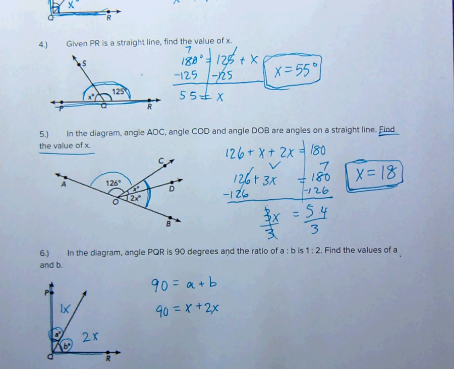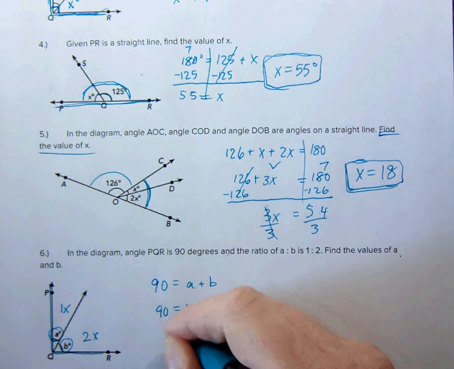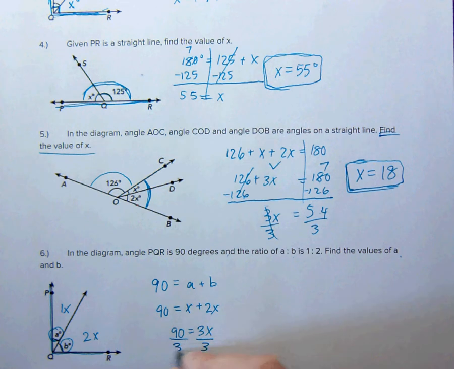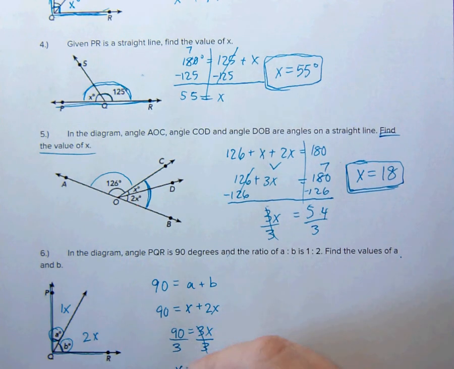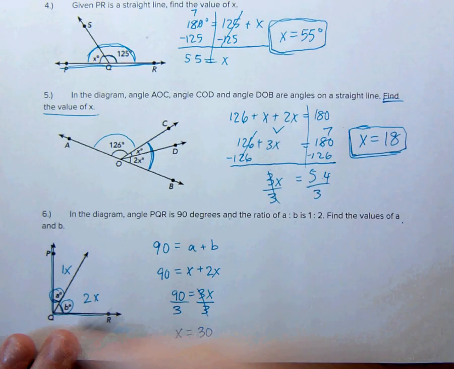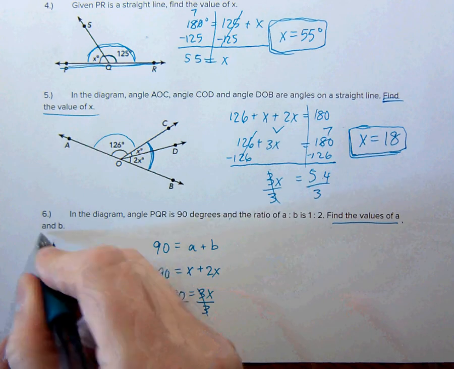And I hope that makes sense. So how many x's here? There are 3 x's. 90 degrees is equal to 3x, divided by 3, divided by 3. And x is equal to 30. Now that's not my final answer. I need to know what the values of A and B are.